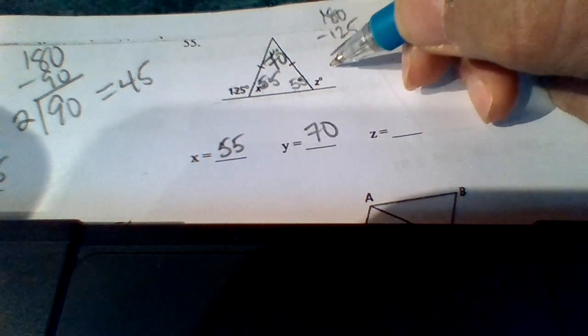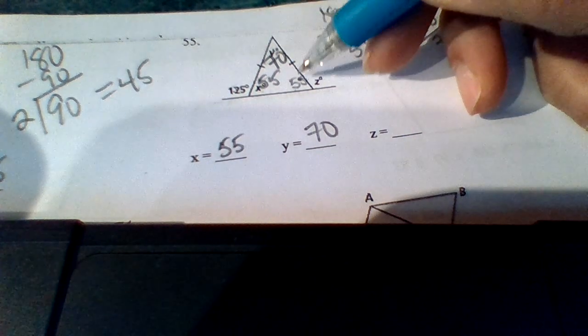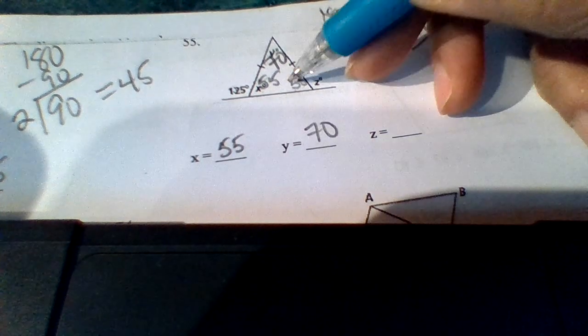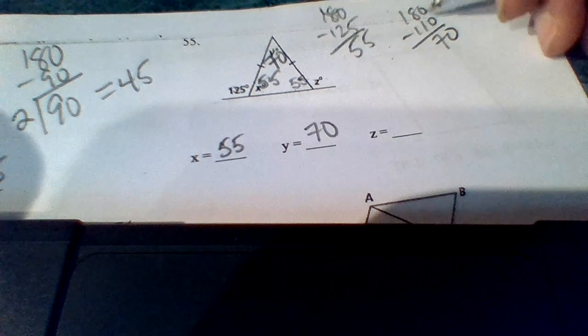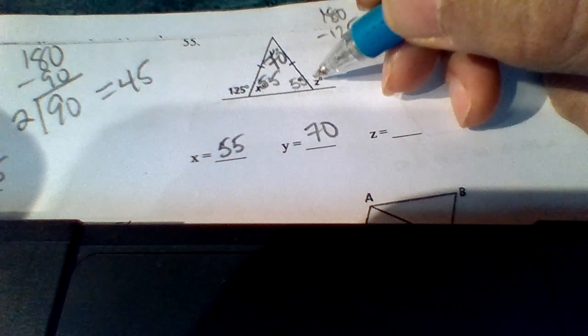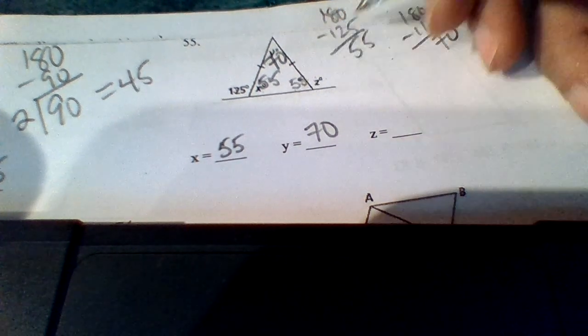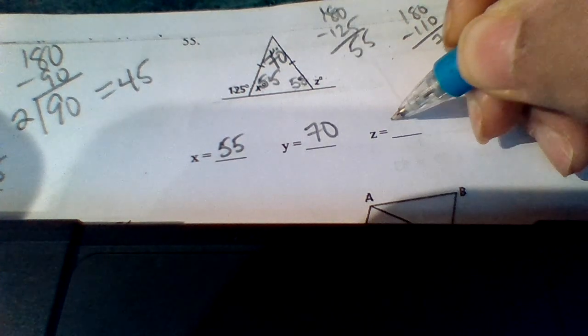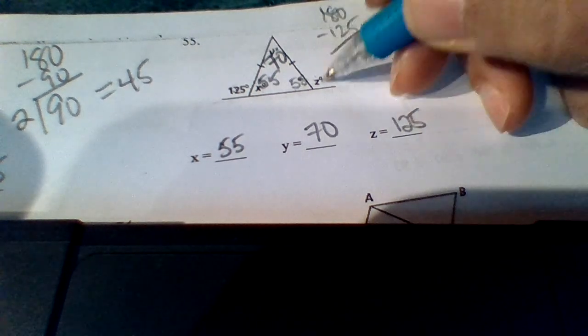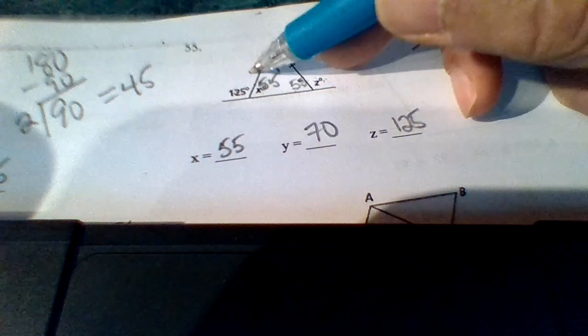So again, these two angles are equal. This gives me 55 degrees. So I take 180, subtract the 110, and I get 70 degrees. But because that's 55, 180 minus the 55 would give me 125. So Z is 125 because these two are equal to one another.